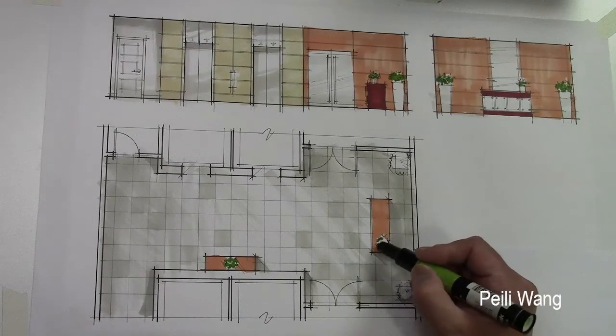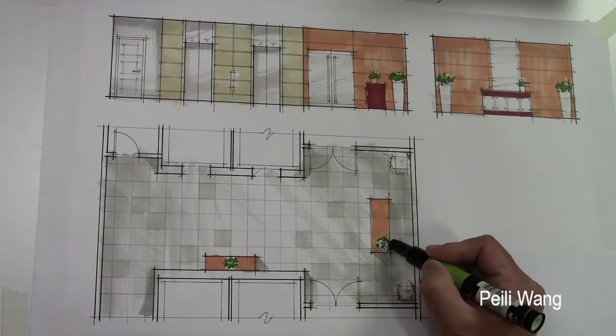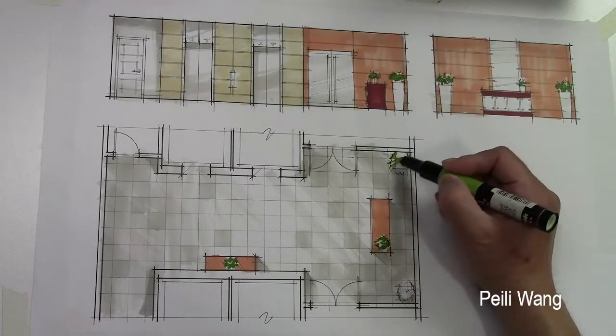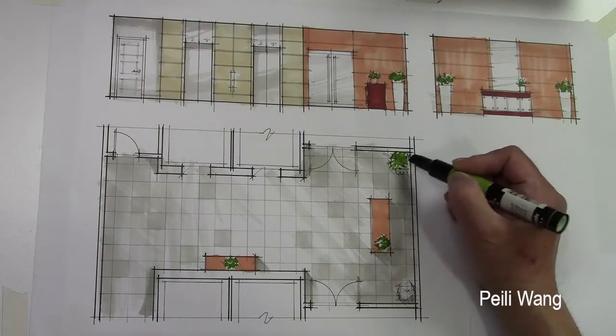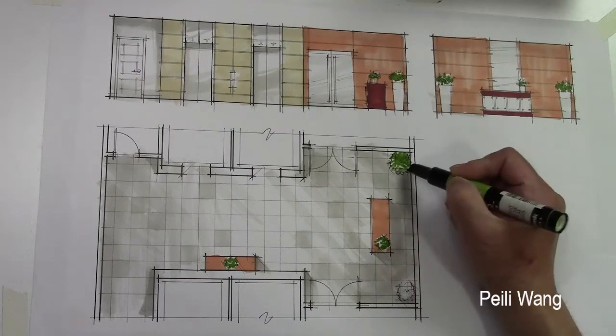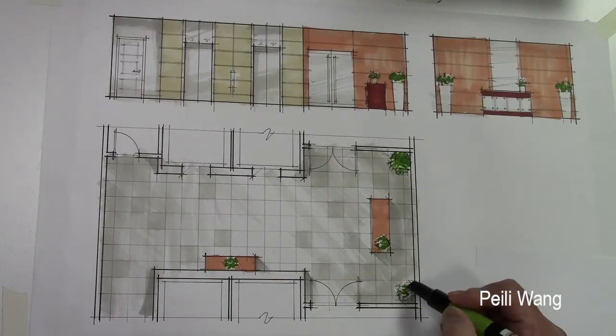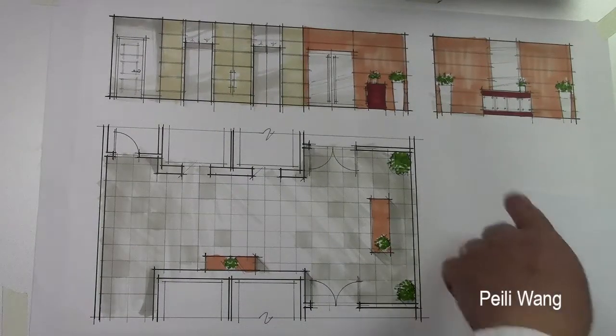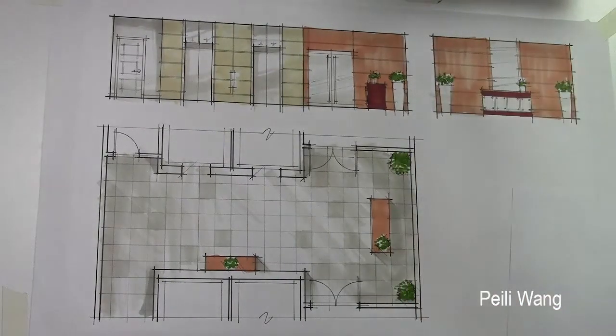Okay. Top view is top view. Okay, this plant. Plant green color first. If you forget to save white, later we can use a white-out or use a white marker, or white watercolor. And also this one indicates a vase, depending on color.